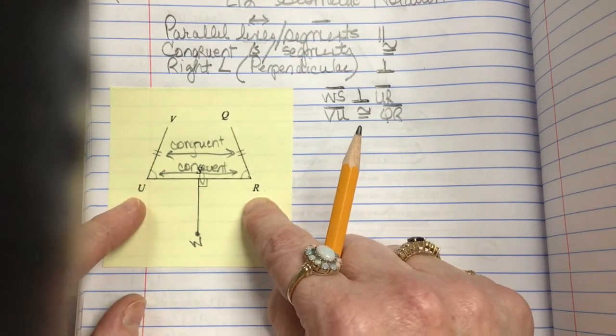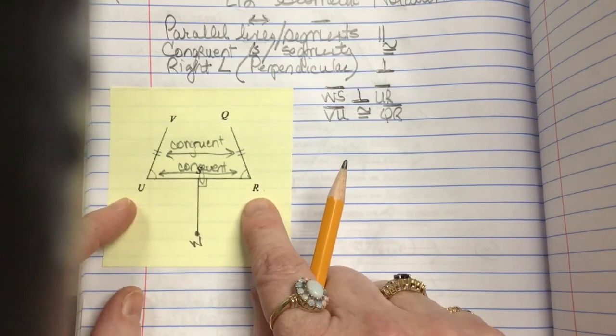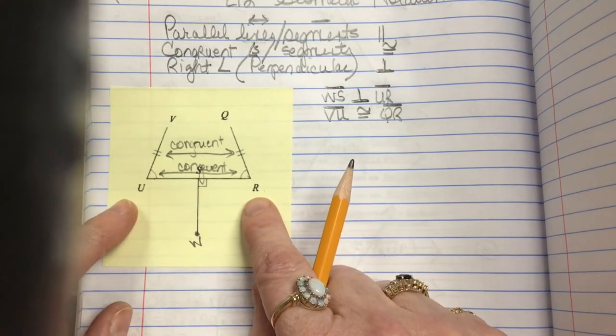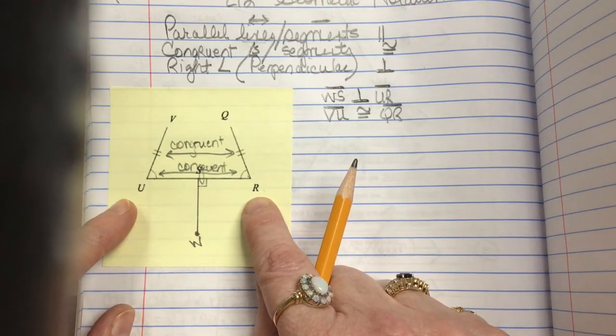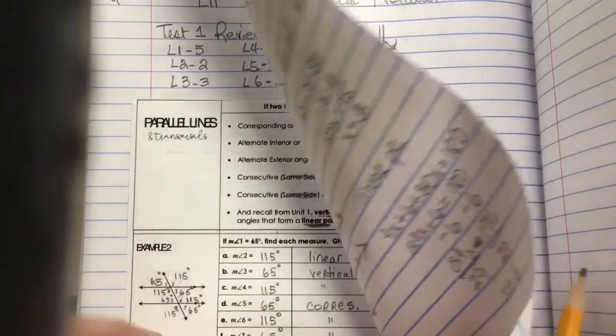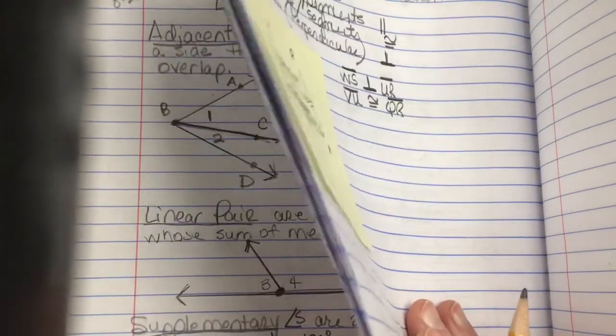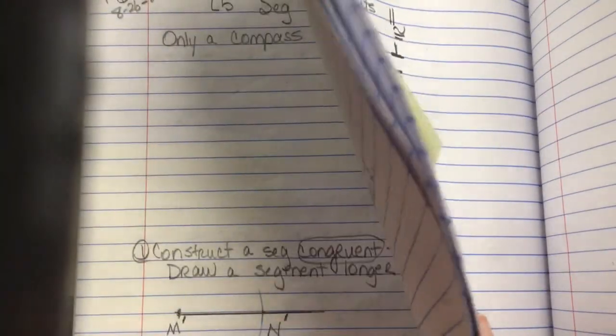And so now let's talk about a name for that angle. Could I call that angle U? Is it the only angle there? Can I call it angle U? Yes. You see that? We talked about naming angles. It's been a while. One of the very first things when we did angles. Let's see, where did we name angles?